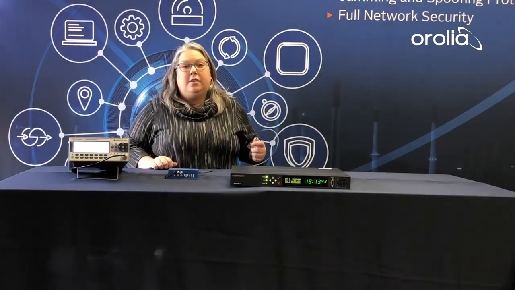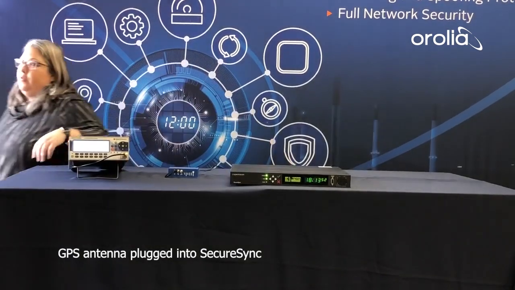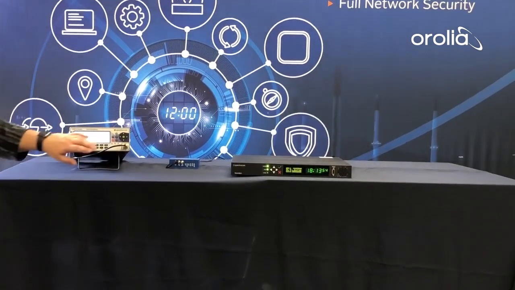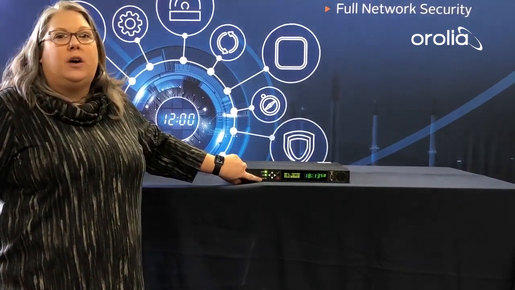I have a GPS antenna plugged into the SecureSync, so we can see now that it's in sync and that there's no faults. So when we look at the front panel of it, the top green light is just the power. This green light is the sync status, and then the bottom one is the fault.